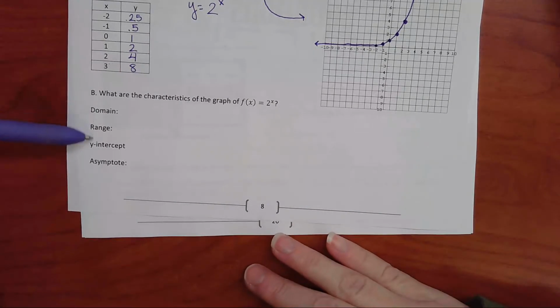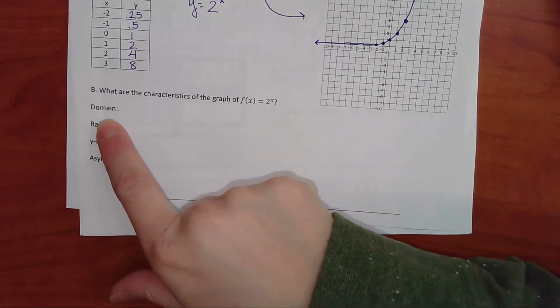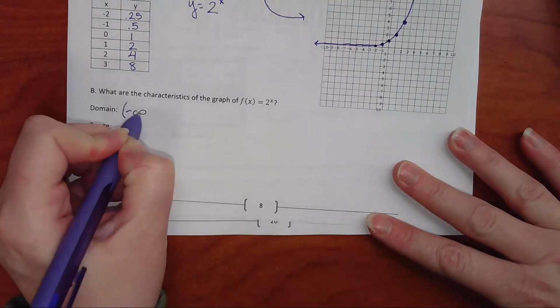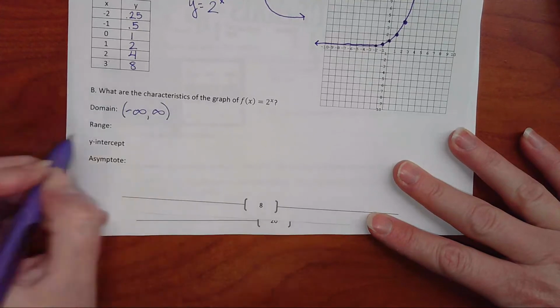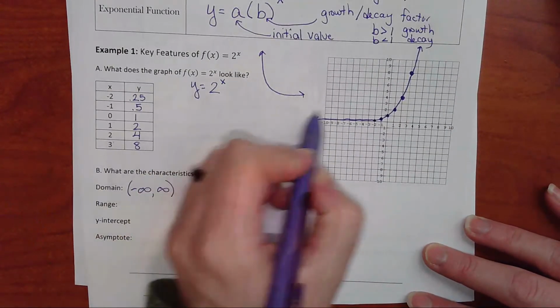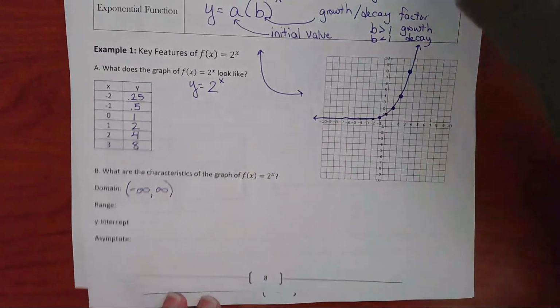So these are the 4 characteristics that you're going to have to identify today. Good news is domain: just like the domain on the last ones, your domain is always going to be -infinity to +infinity. That you should not have to think about. How far left does the graph go? We don't know. How far right? We don't know, because it goes to the right forever.